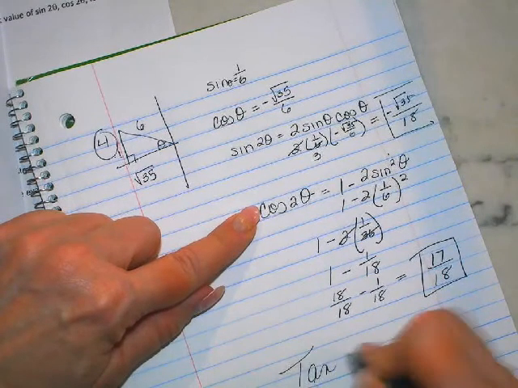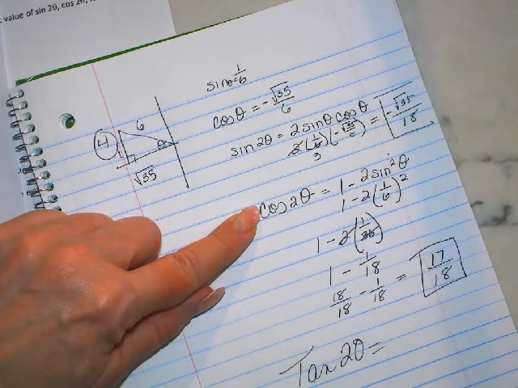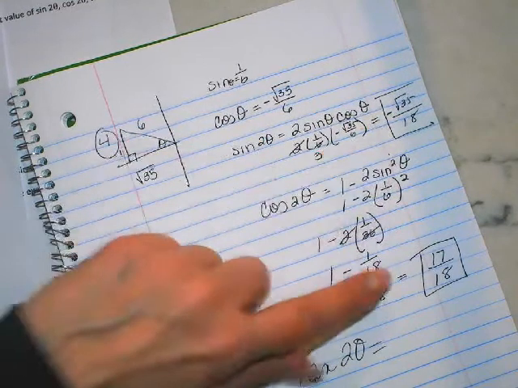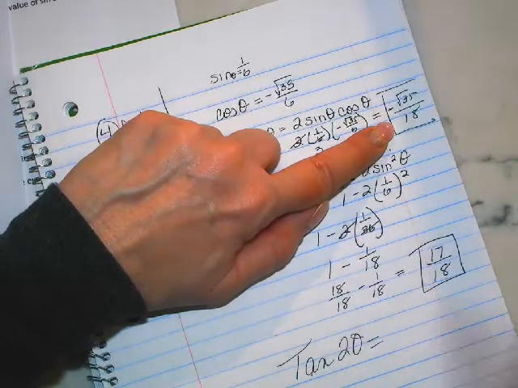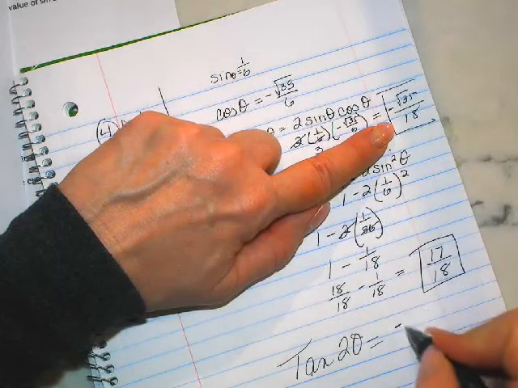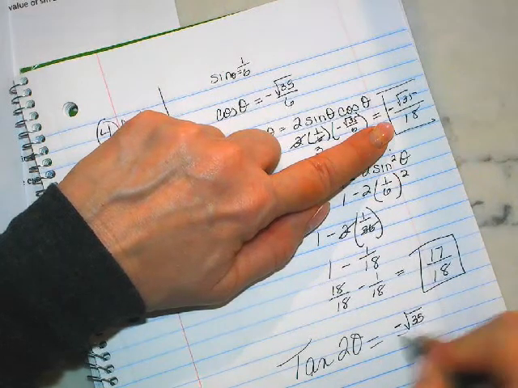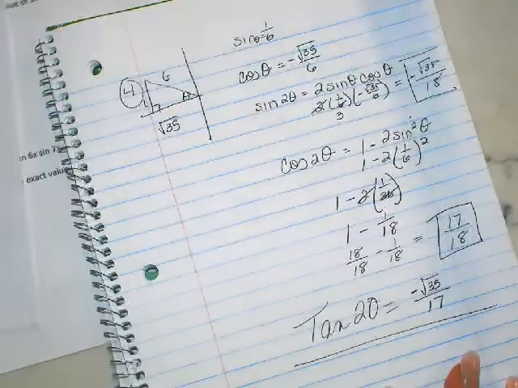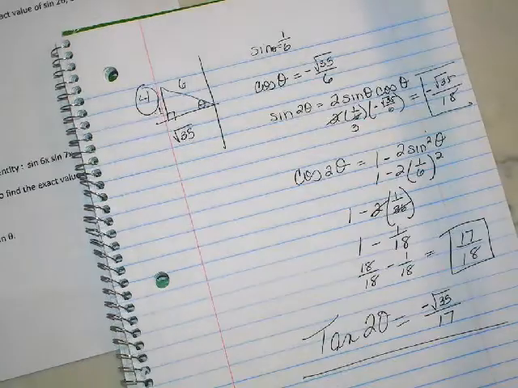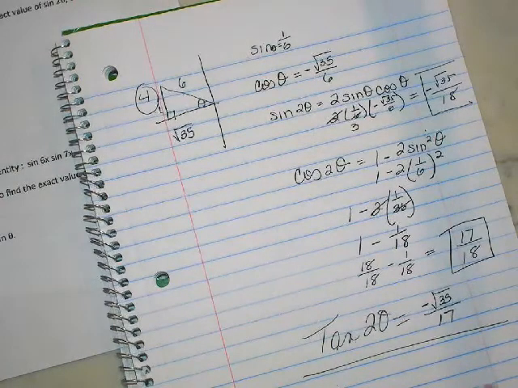Once I have the sine and the cosine, the tangent of the double angle is so easy because it's sine over cosine. Since they both have the same denominators, they're going to cancel out. So it's going to be negative radical 35 over 17. Done. Okay? Any questions? None? Awesome.